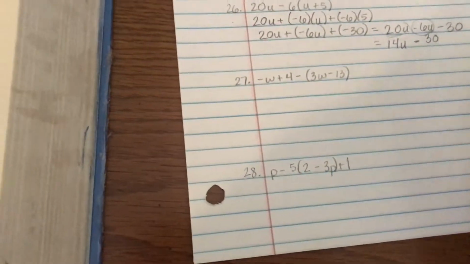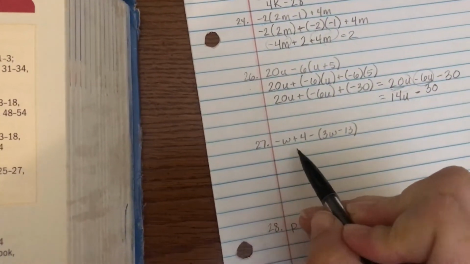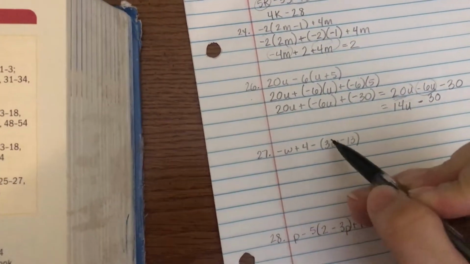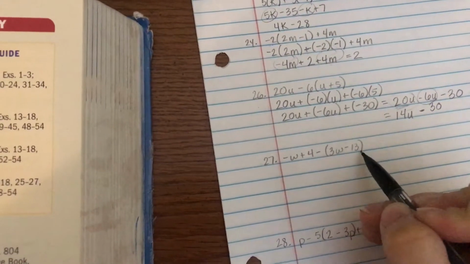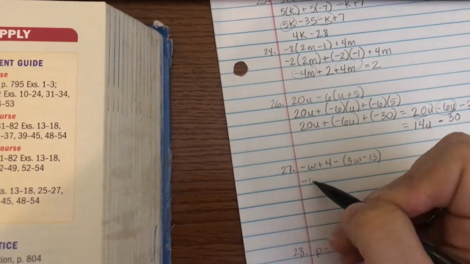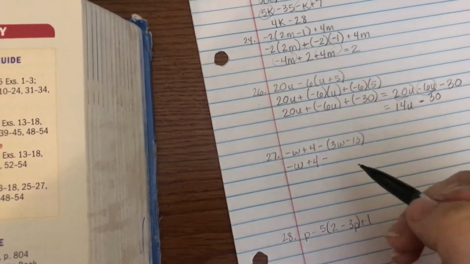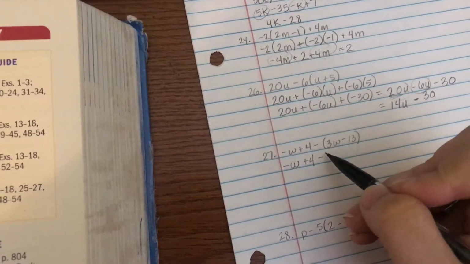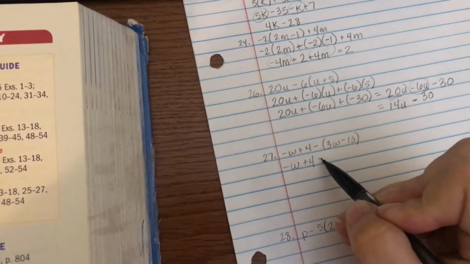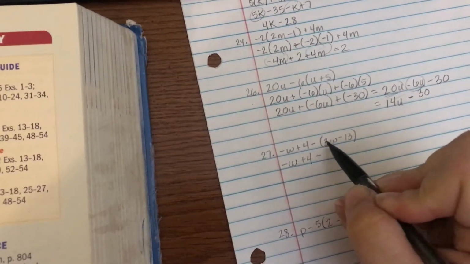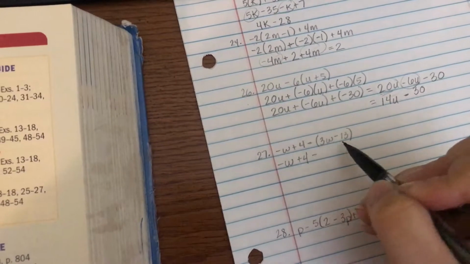All right, so for number 27, negative w plus 4 minus, and this one was tricky for several people, 3w minus 13. So this negative w plus 4 stays the same for now. Now when we are distributing these out, we have to apply this negative to each of the terms inside the parentheses.